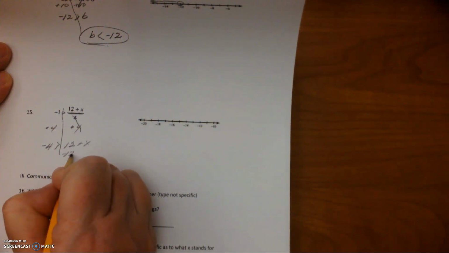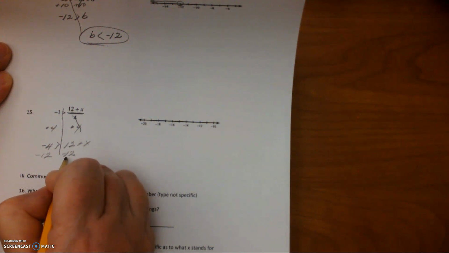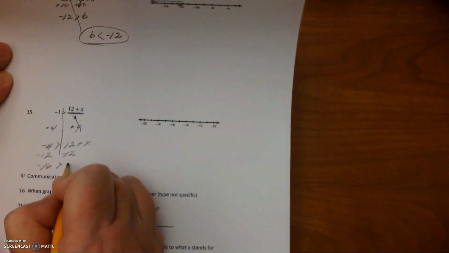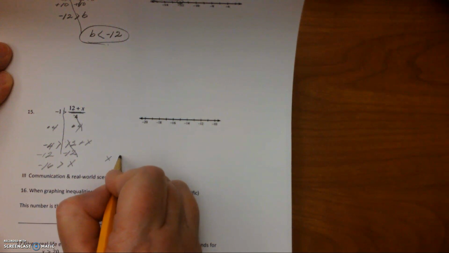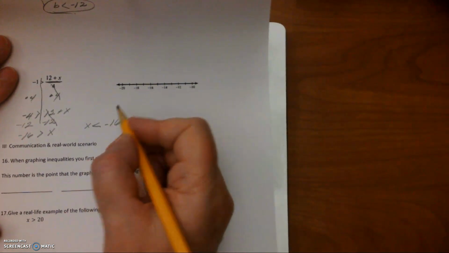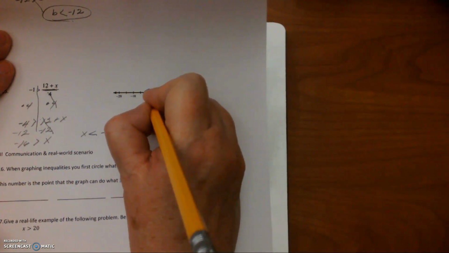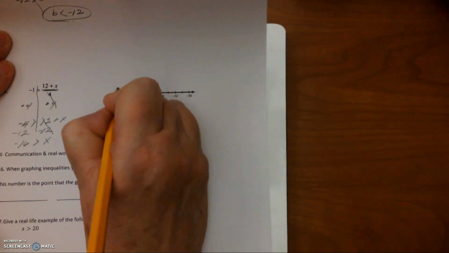So we're going to move 12, because this is positive, you're going to subtract 12. So this is negative 16 is greater than x. But again, I like to do it this way because it makes more sense to me. Okay, so x is an open circle. The negative 16 is the critical number, and x is less than, so it goes this way.